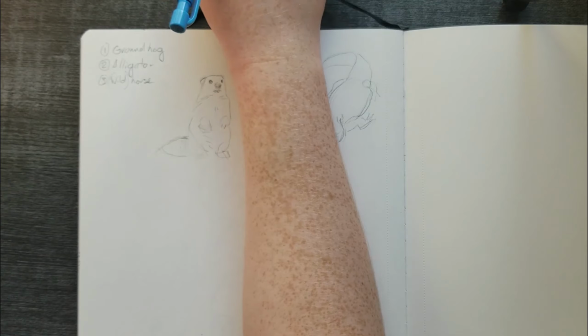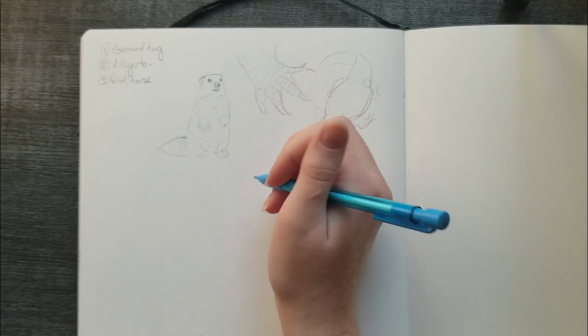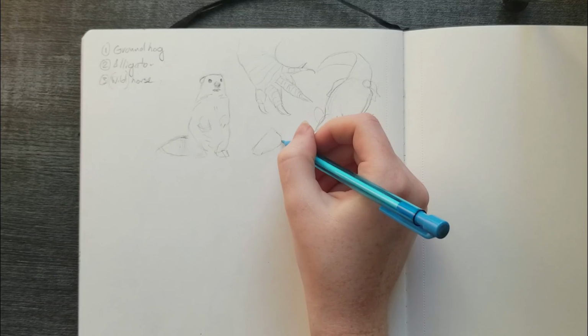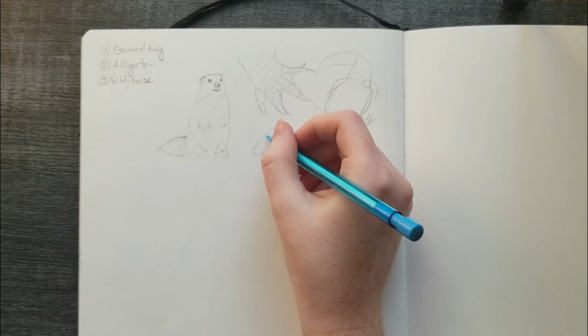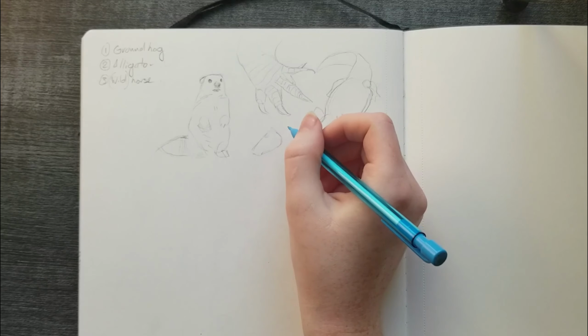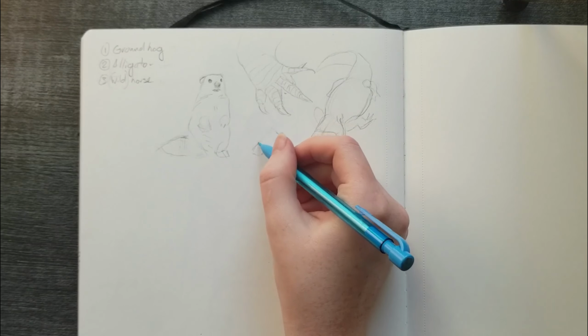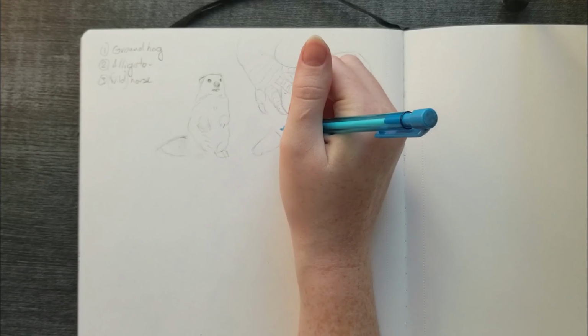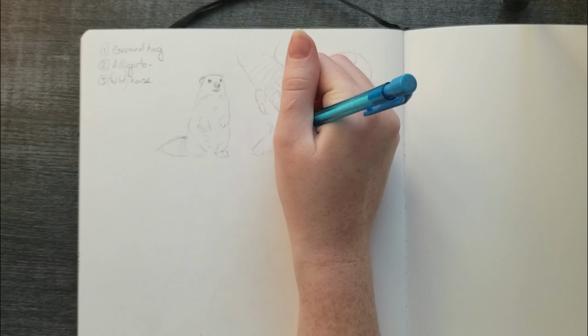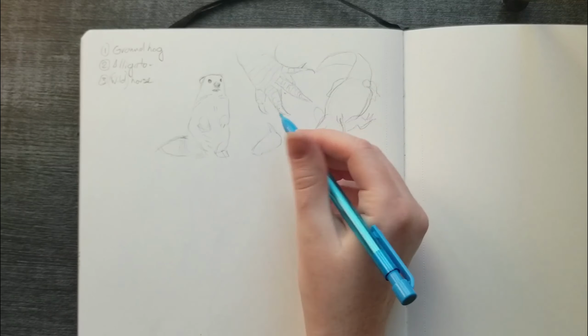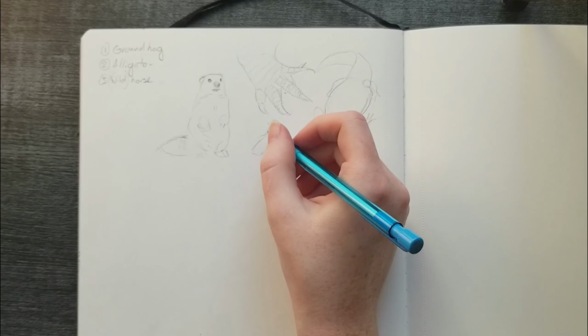Okay, and a horse. Ooh, they're beautiful. I used to draw a ton of horses a long time ago. In my old room, I drew tons of horse pictures and colored tons of horse pictures.